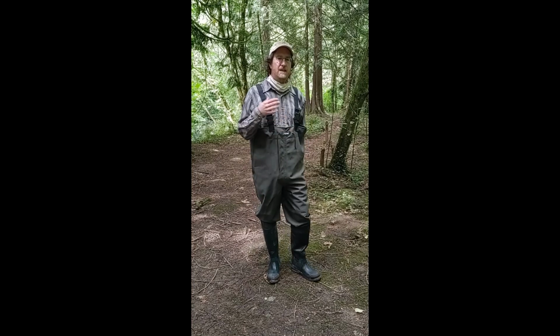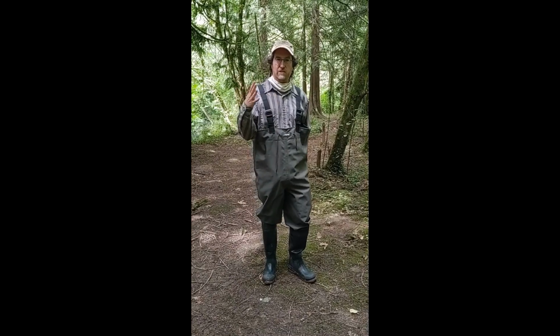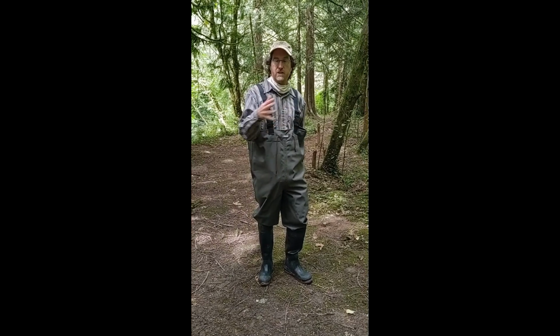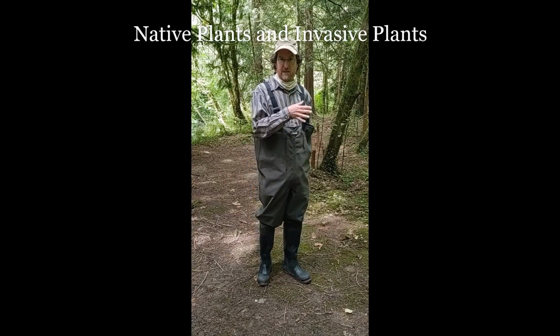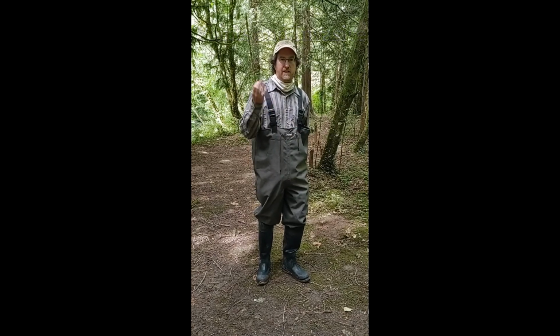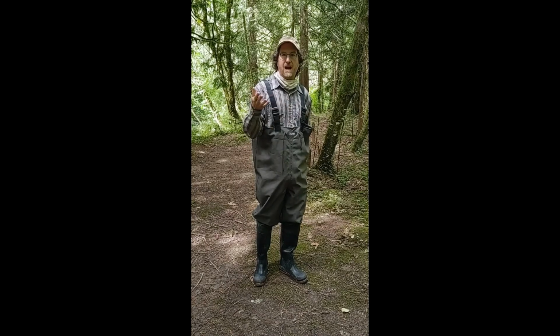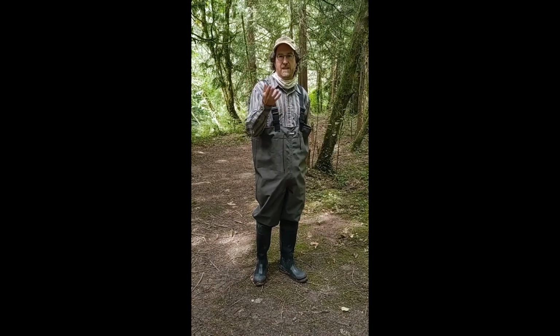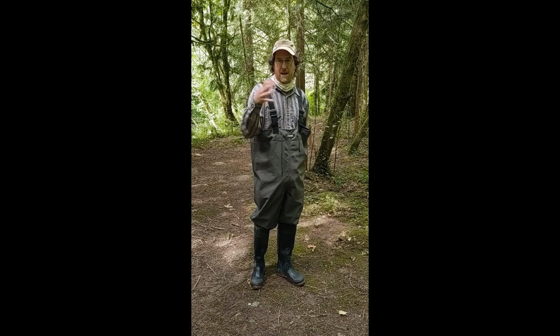So, before we get into talking about some of the common riparian trees, shrubs, and ground covers that we might find, I want to talk a little bit about native plants versus invasive plants and define what those are. So native plants are those plants that have been in this area since time immemorial. They evolved here, have been growing here for many, many thousands of years, and so they are endemic to this area.